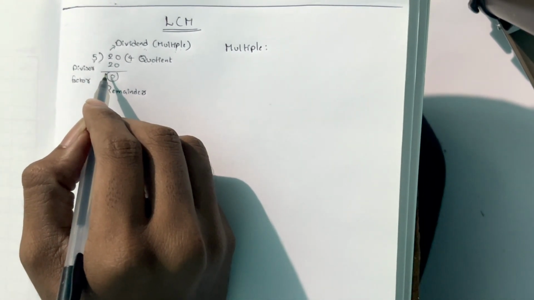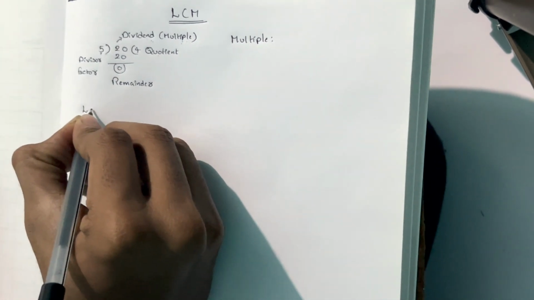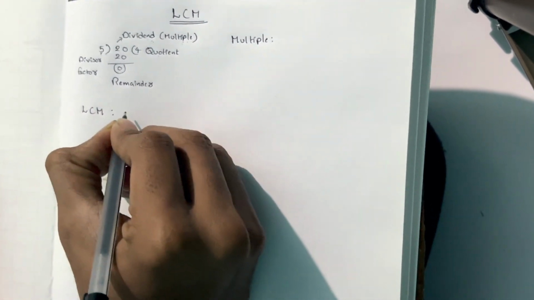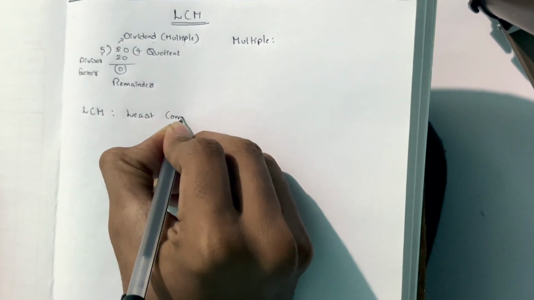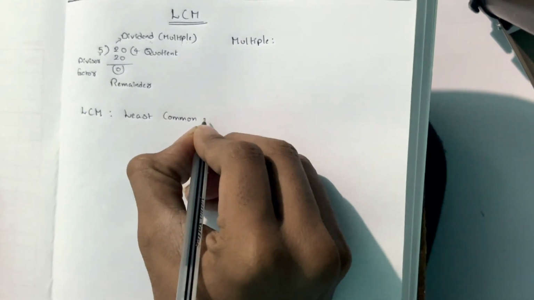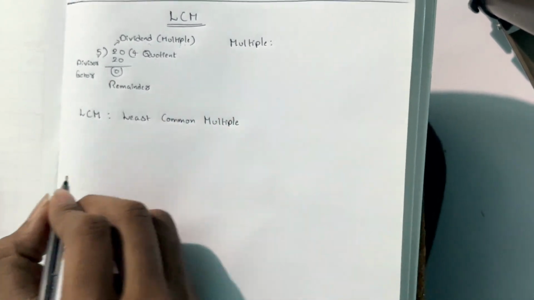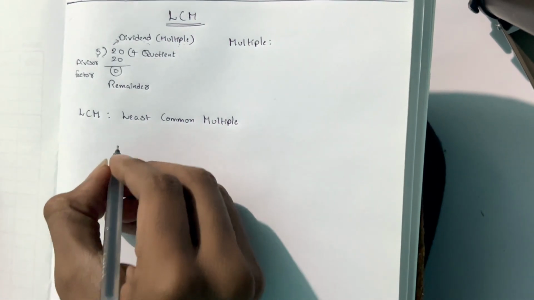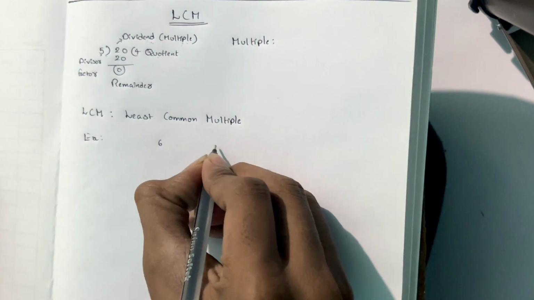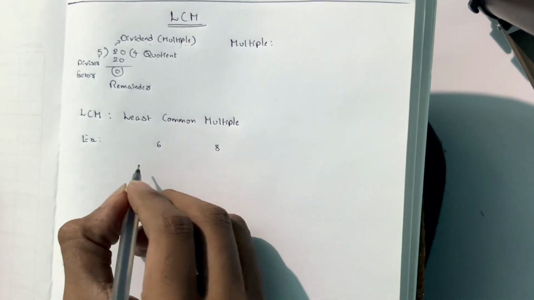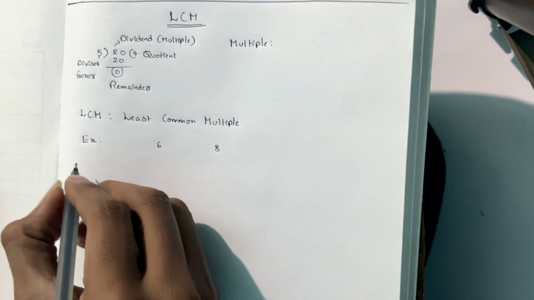Now we move ahead into the LCM. LCM means least common multiple. Let's take an example, 6 and 8. What are the multiples of 6 and 8?